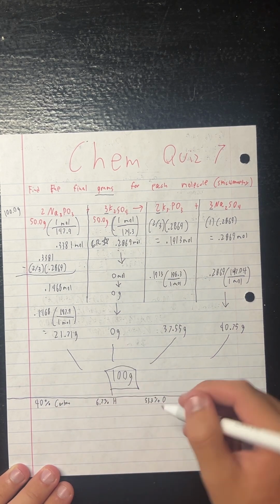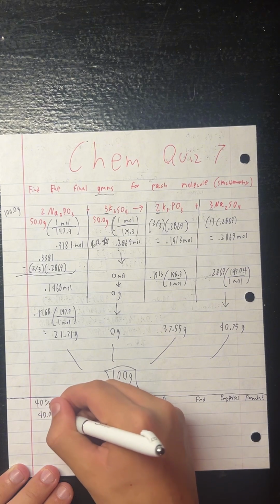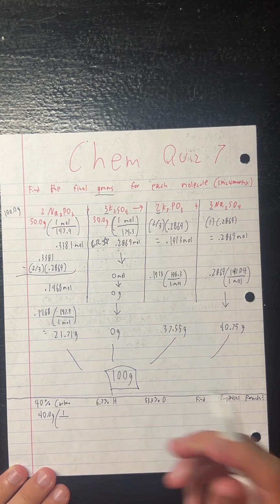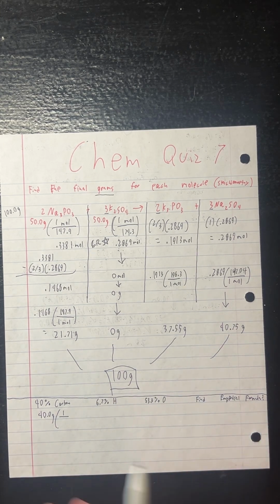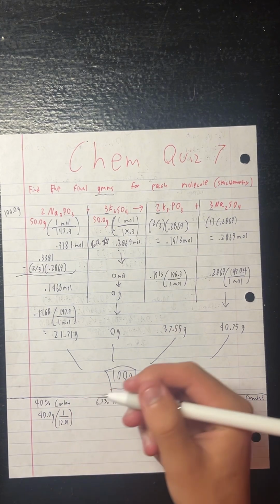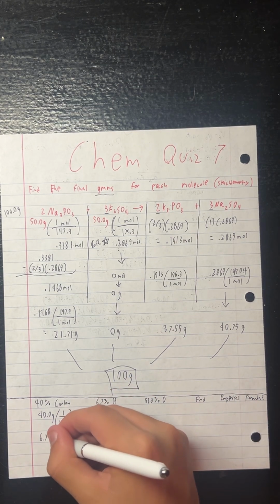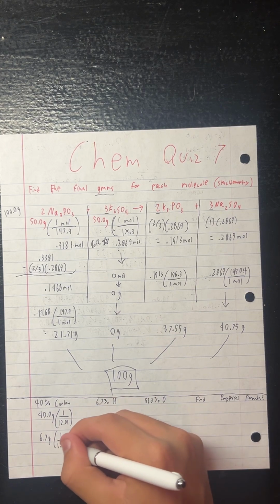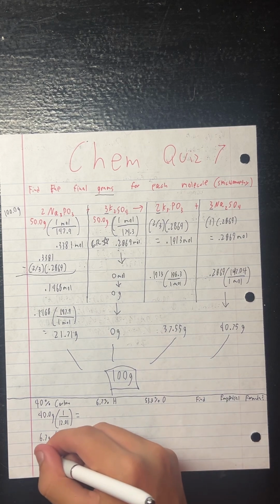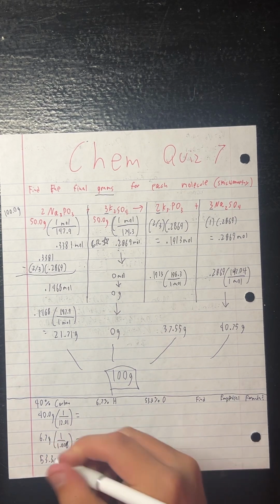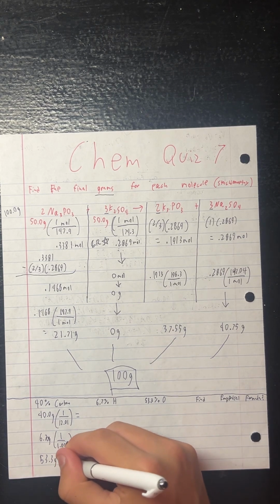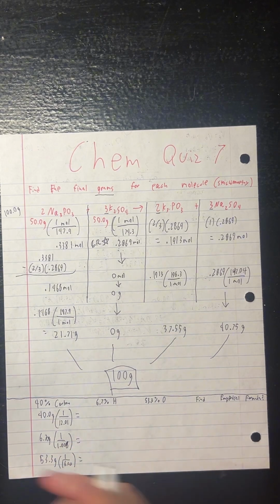Make this grams, grams, grams. So 40.0 grams is carbon, and we can find the weight of carbon with our periodic table, which comes out to 12.01. We can do 6.7 grams of hydrogen, 1.08 to find the moles, and 53.3 grams, 1 over, oxygen is 16.0. Now, that's how we find the moles.